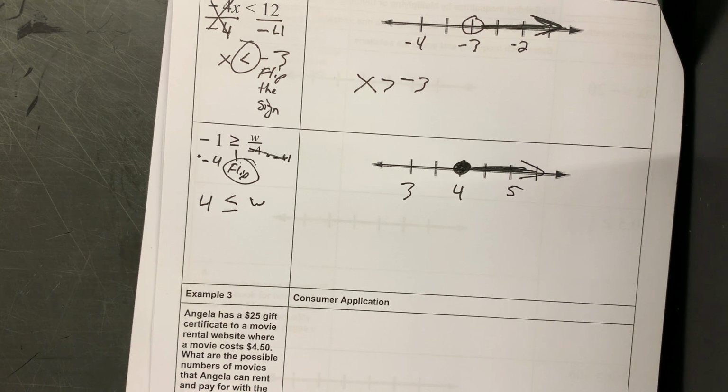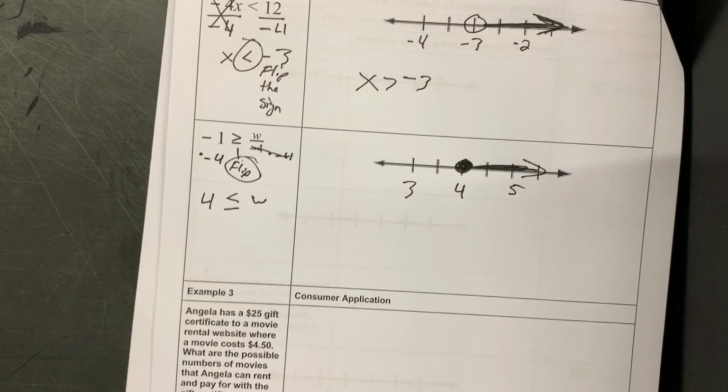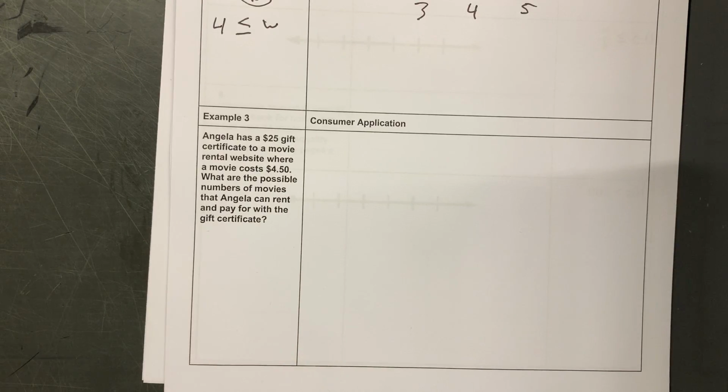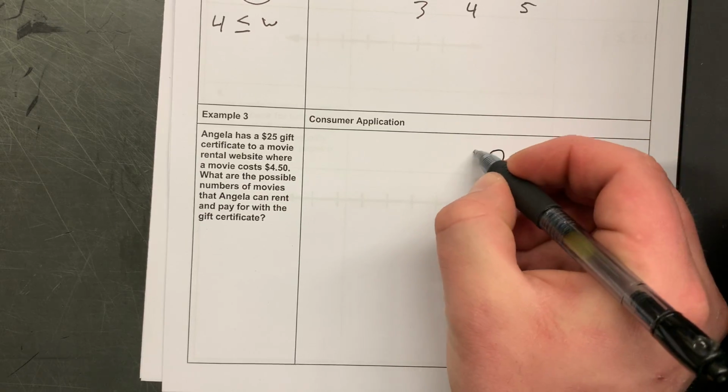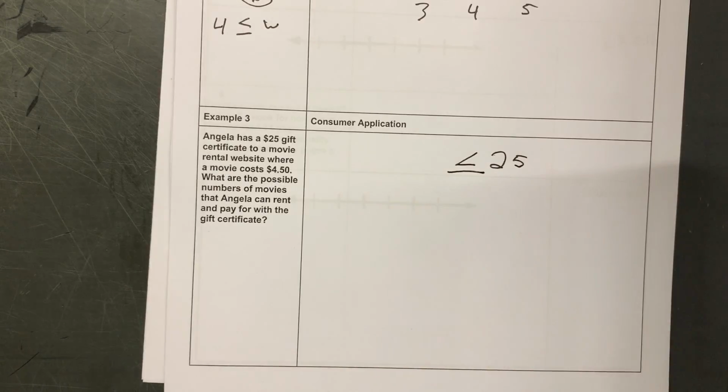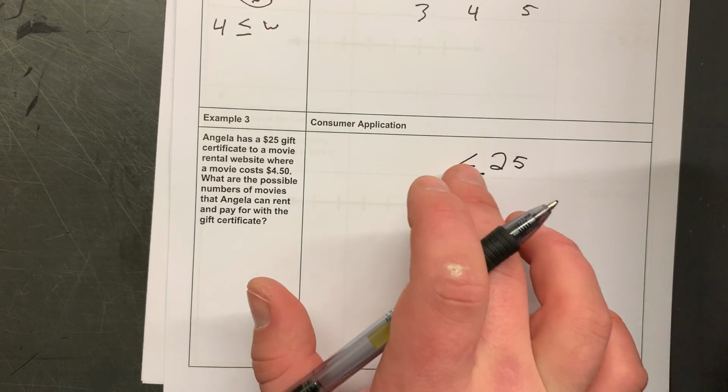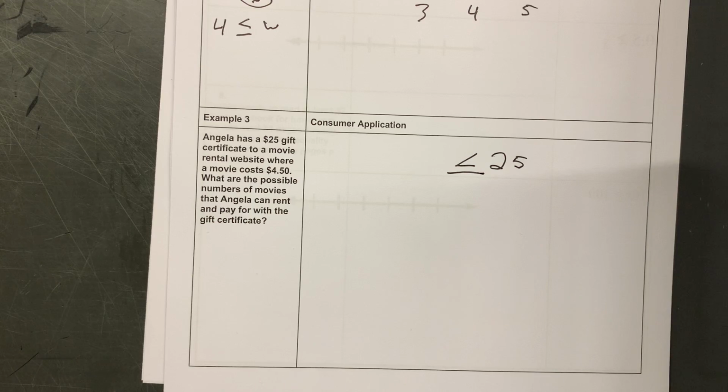We can also do these same types of problems with a consumer application with multiplication and division inequalities. Angela has a $25 gift certificate to a movie rental website where a movie costs $4.50. What are the possible numbers of movies that Angela can rent and pay for with the gift certificate? We know that she has $25. That's the most that she can spend. So at most, or at equal to, it has to be $25. So she can spend less than or equal to $25. This is a way we can say that.